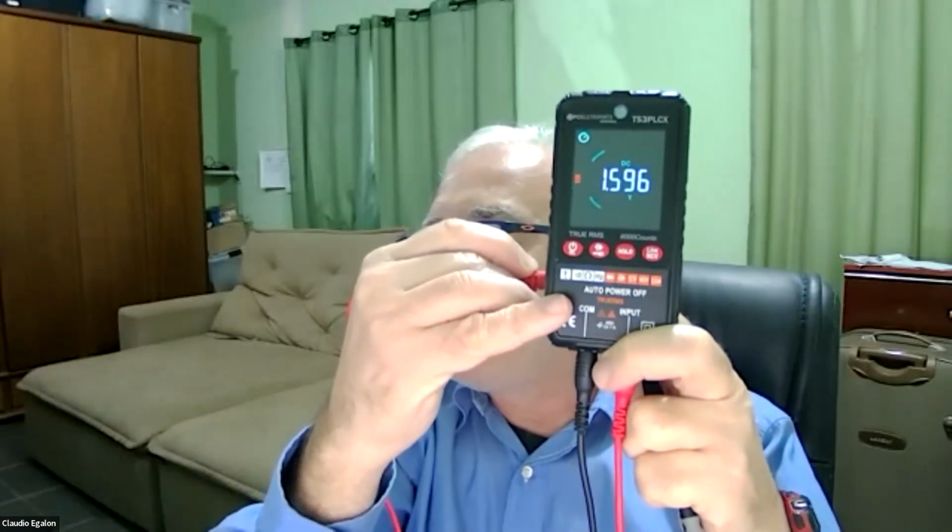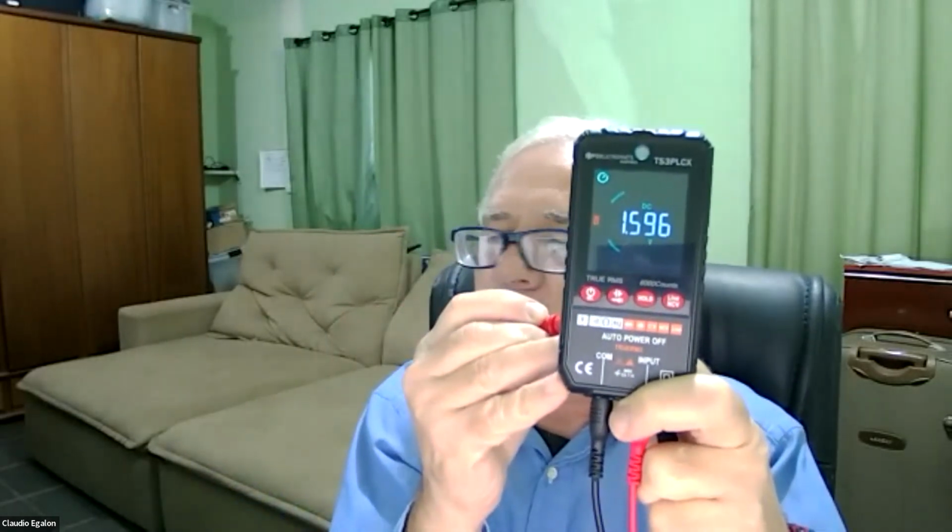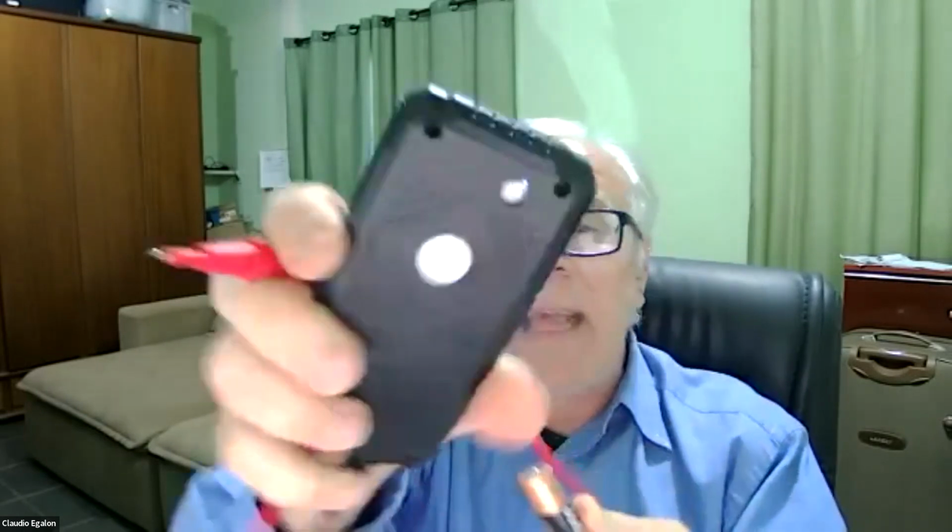So that's the type of device that we use to measure voltage, a voltmeter. In this specific case, I'm using a multimeter that has voltmeter capability, a multimeter that can measure volts. And that's the type of device that we use in this so-called experiment. Okay, any questions about that?